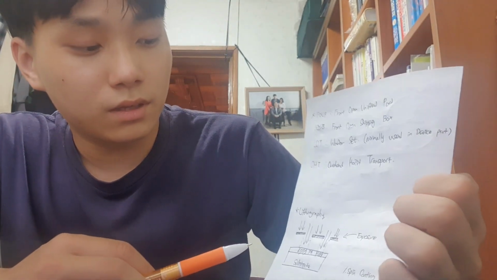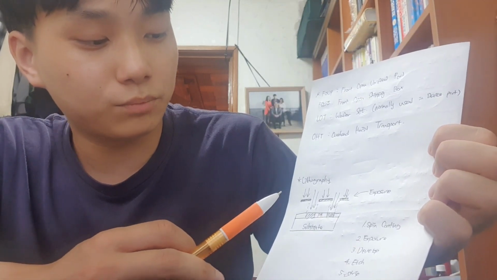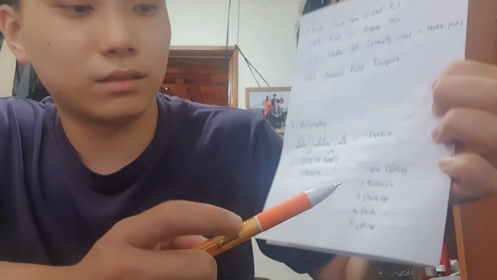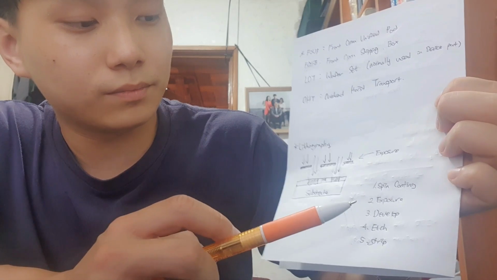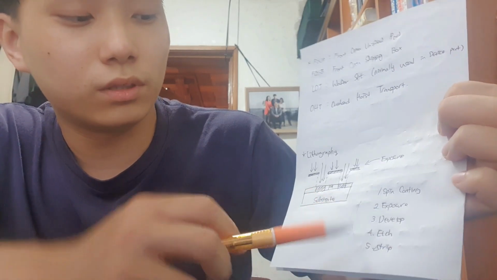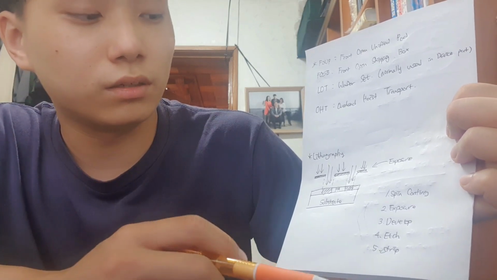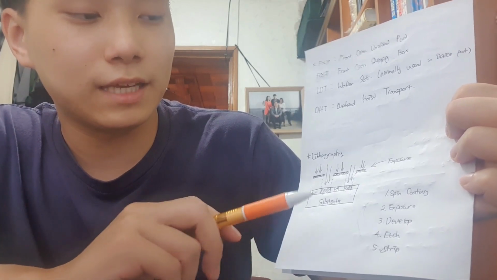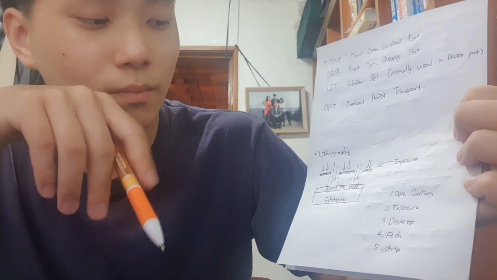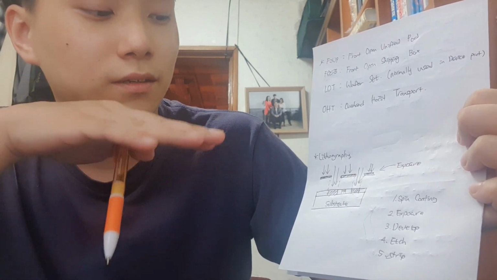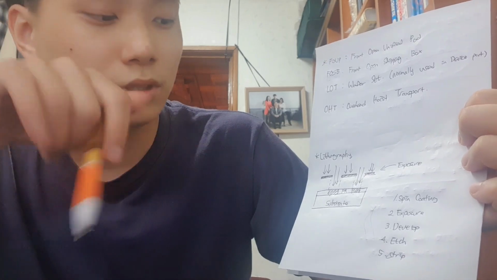Next, the lithography. The lithography process is normally these 5 steps. The first one, we put photoresist on the substrate, and then we spin the substrate. Then the photoresist is balanced and very shallow.